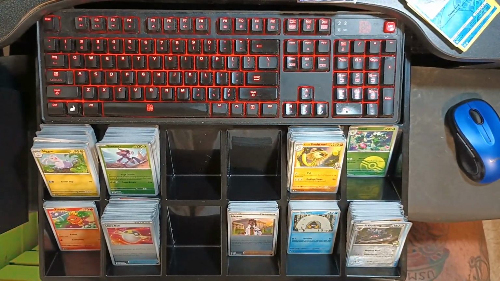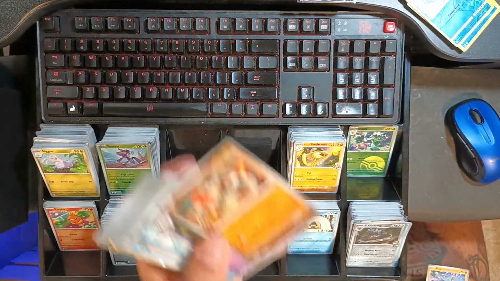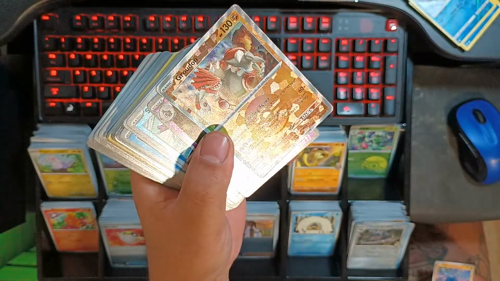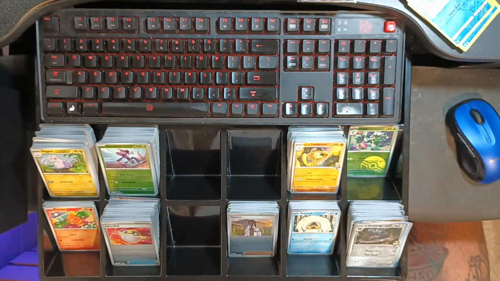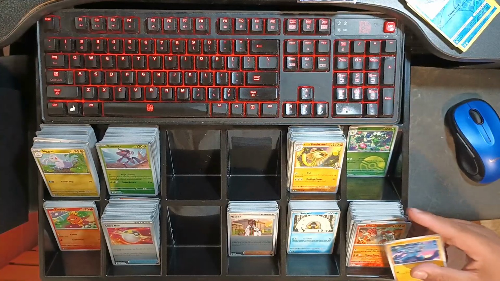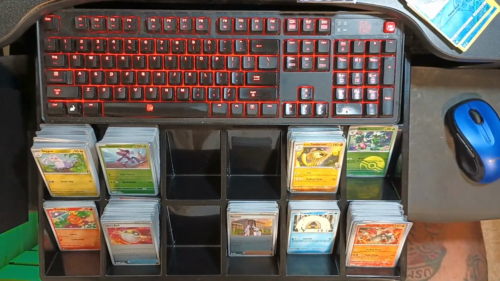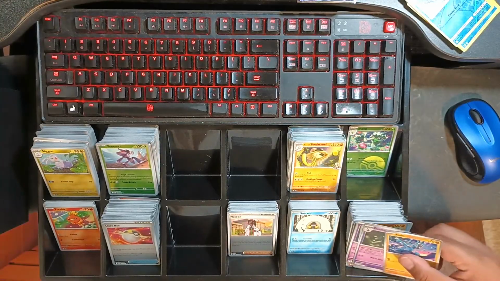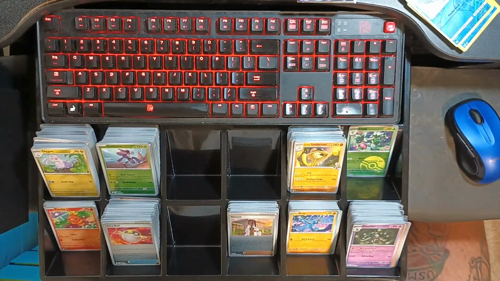Also, this is from Prismatic Evolutions. See how it's shiny and there's a Pokeball in the middle of the card? That Pokeball indicates a pattern. So the title of this card is going to be Pokeball Pattern. You don't even need to put Reverse Holo, just put Pokeball Pattern in there.